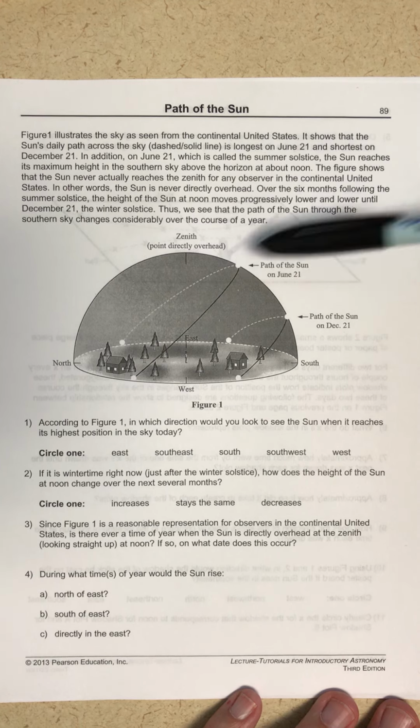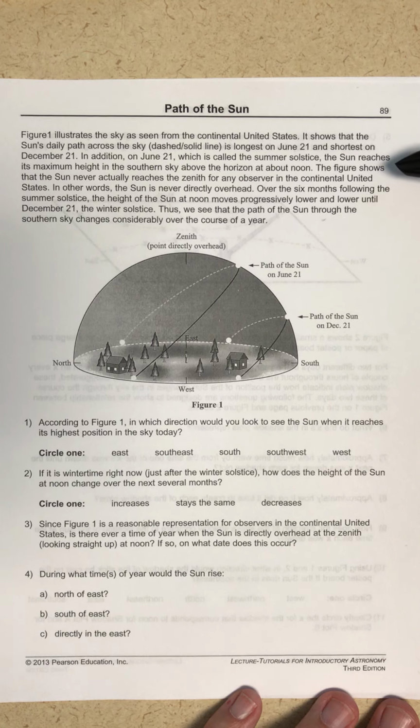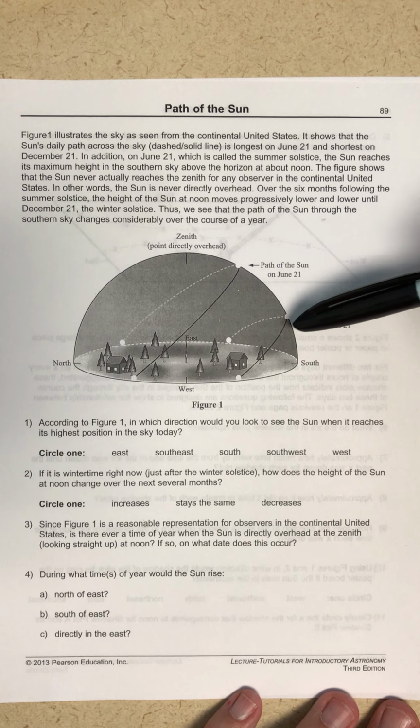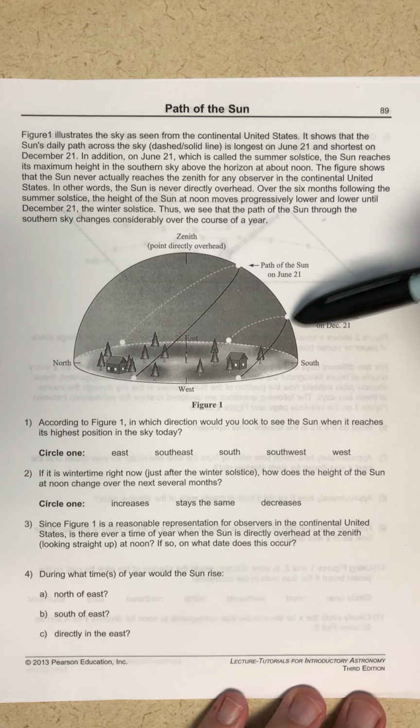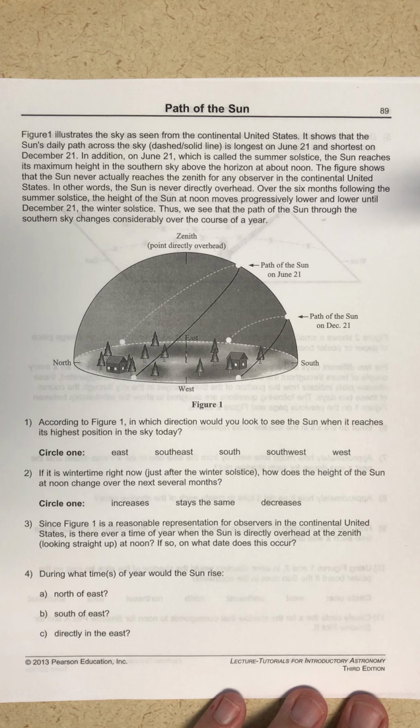So right there. The figure shows that the sun never actually reaches the zenith for any observer in the continental United States. In other words, the sun is never directly overhead. It's a big surprise to a lot of folks. Over the 6 months following the summer solstice, the height of the sun at noon moves progressively lower and lower until December 21st, the winter solstice. Thus, we can see that the path of the sun through the southern sky changes considerably over the course of a year.